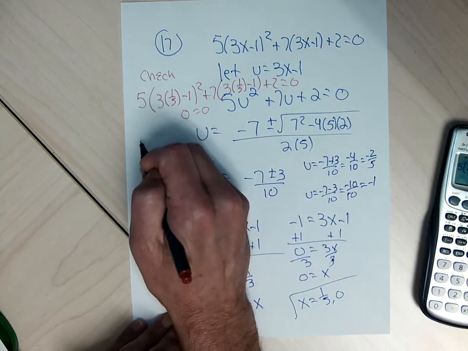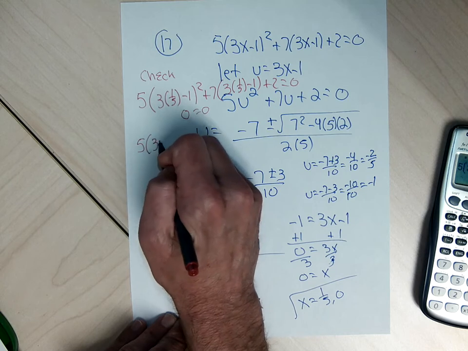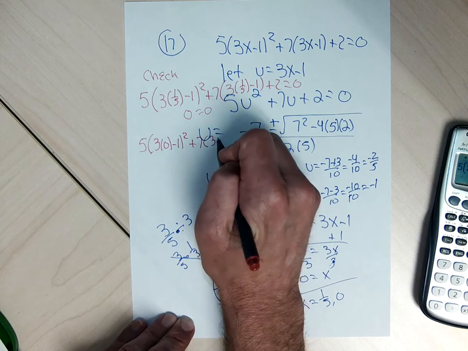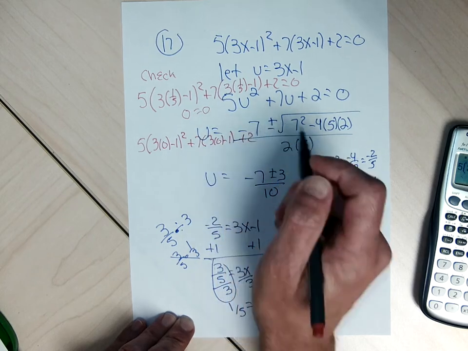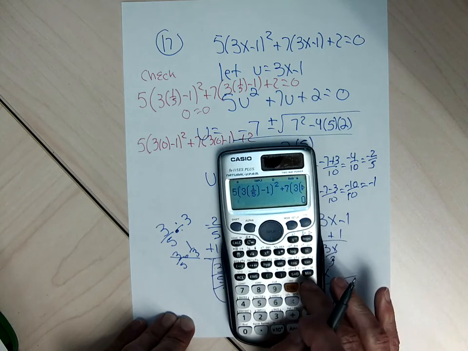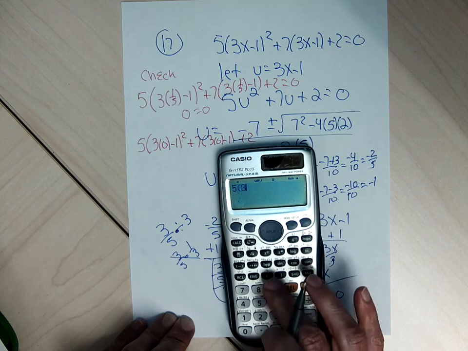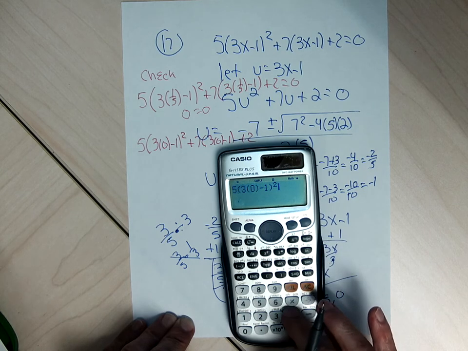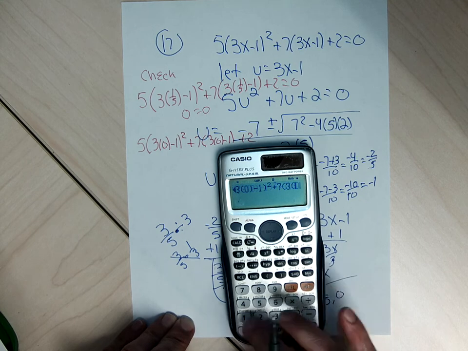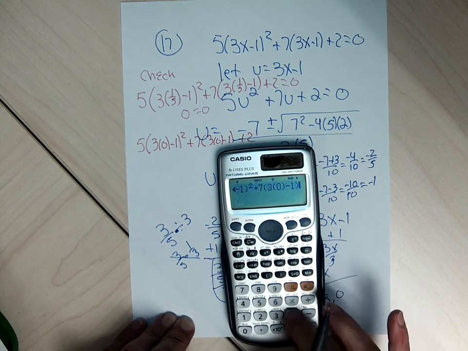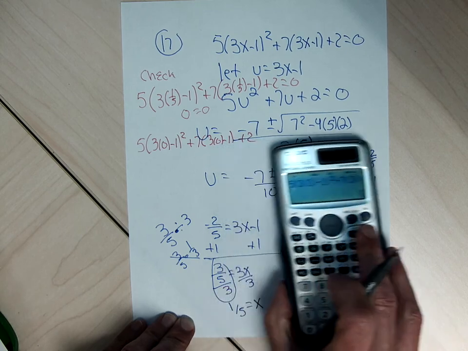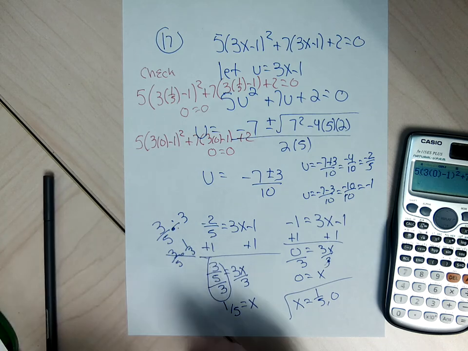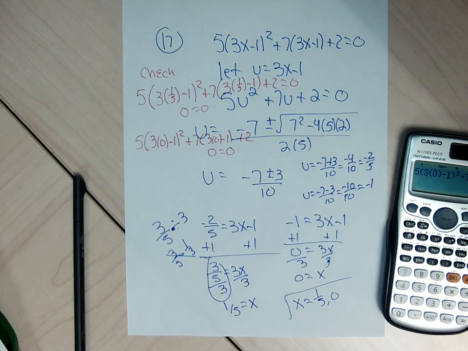And then for the 0, I'll go 5 times 3 times 0 minus 1 squared plus 7 times 3 times 0 minus 1 plus 2, and make sure that comes out to be 0. So 5 parentheses 3 parentheses 0 minus 1 squared plus 7 parentheses 3 parentheses 0 minus 1 parentheses plus 2. And that gives me 0 equal to 0. Solving by u, if you don't make a math error, the numbers are going to check. If you make a math error, then all bets are off.